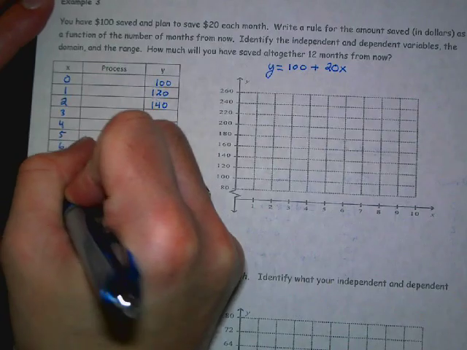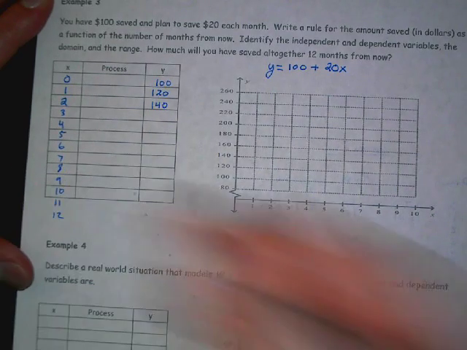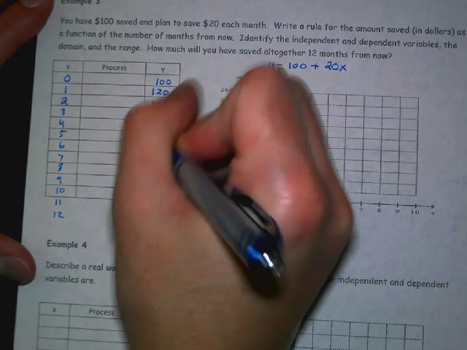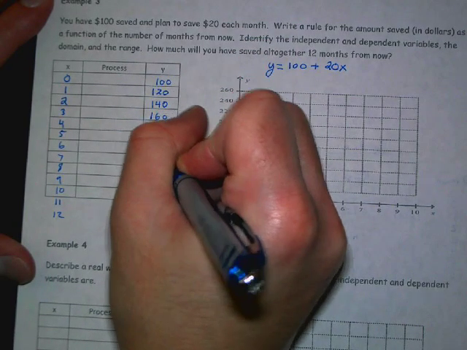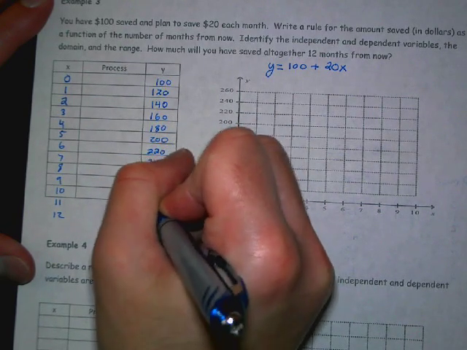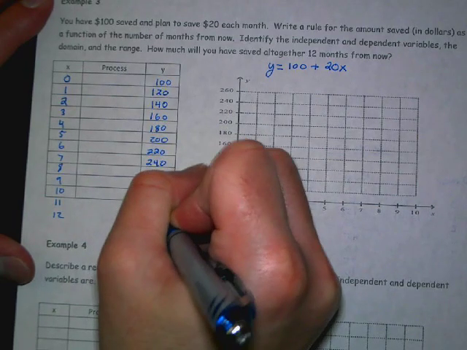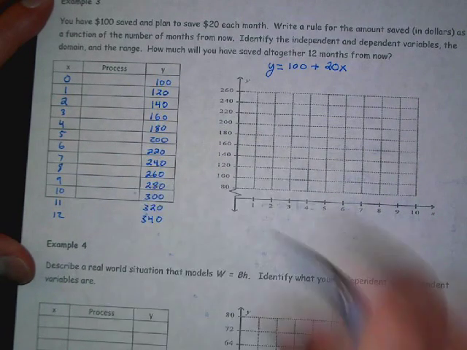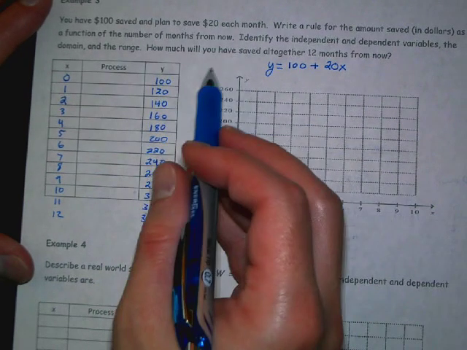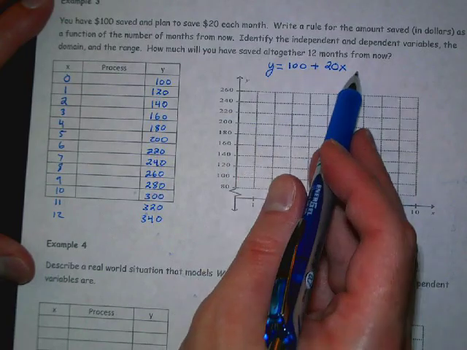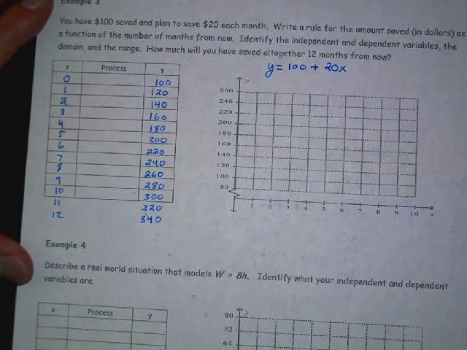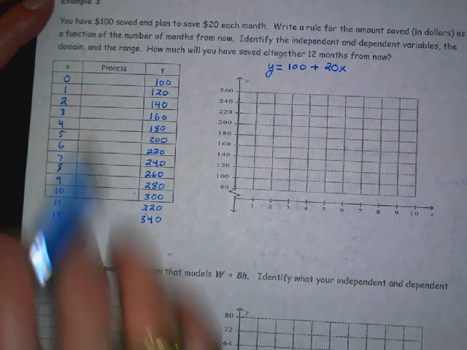So we need to go up to 12 months from now. 3, 4, 5, 6, 7, 8, 9, 10. We'll make 2 more rows. 11 and 12. So our y column's going up by 20. So we'd have 160, 180, 200, 220, 240, 260, 280, 300, 320, and then at 12 months, we would have $340. And that answers this last question. How much will you have saved altogether 12 months from now? So at 12 months, we save $340.